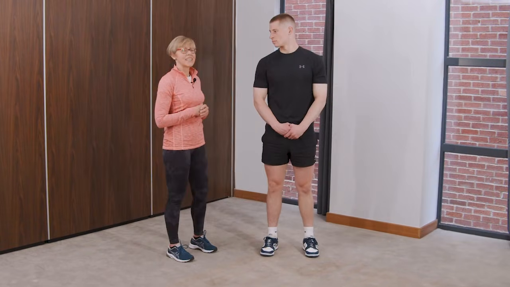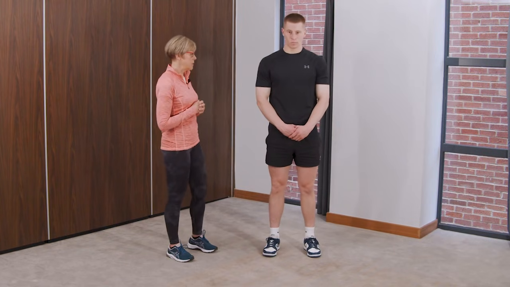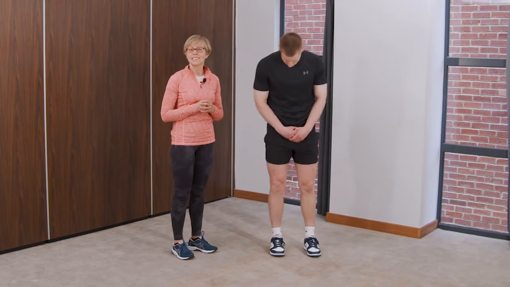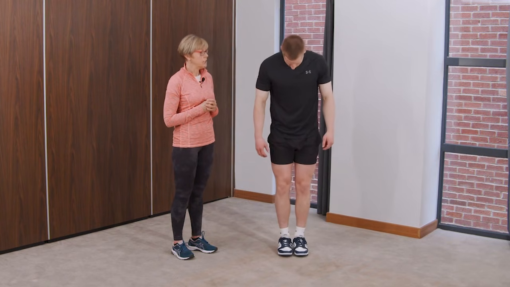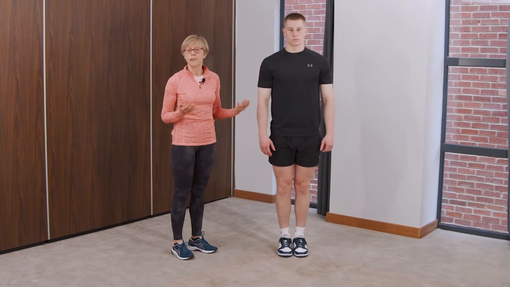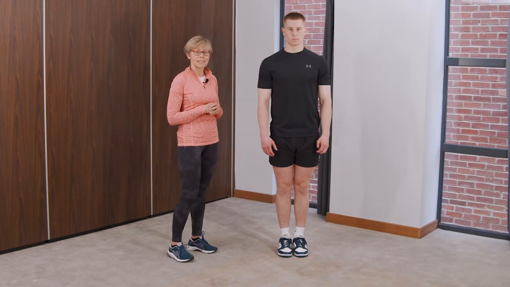We can move and look now at balance, and this is going to bias the lateral line just a little bit more. We can ask our client to stand on 2 feet side by side with the feet close together and just notice whether there are any wobbles side to side or disruptions in the balance.